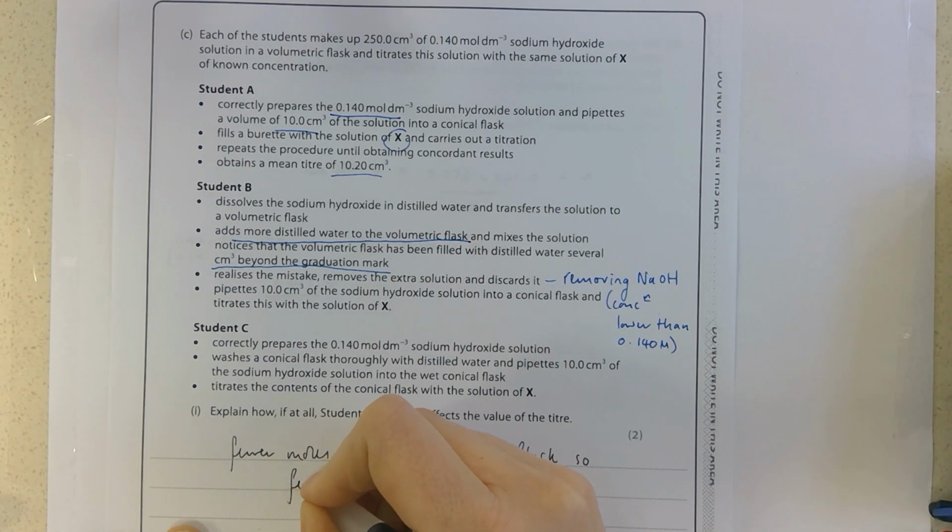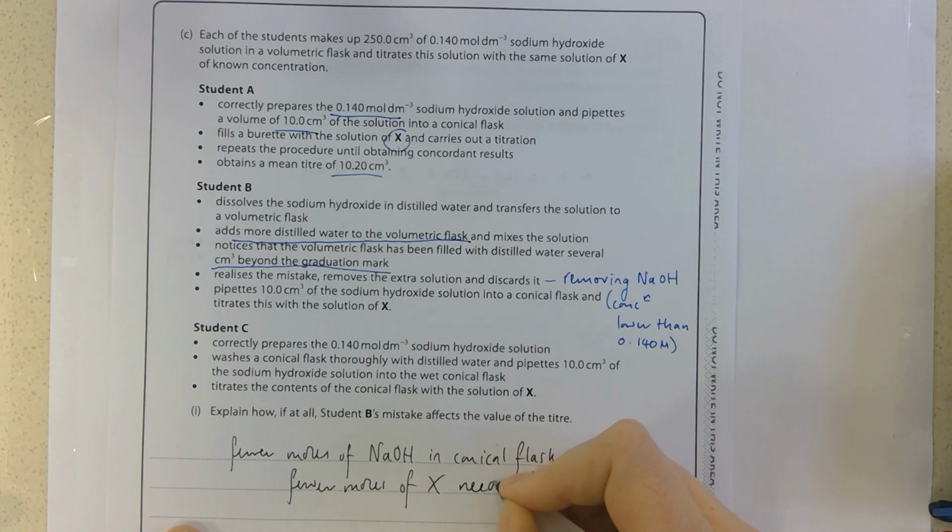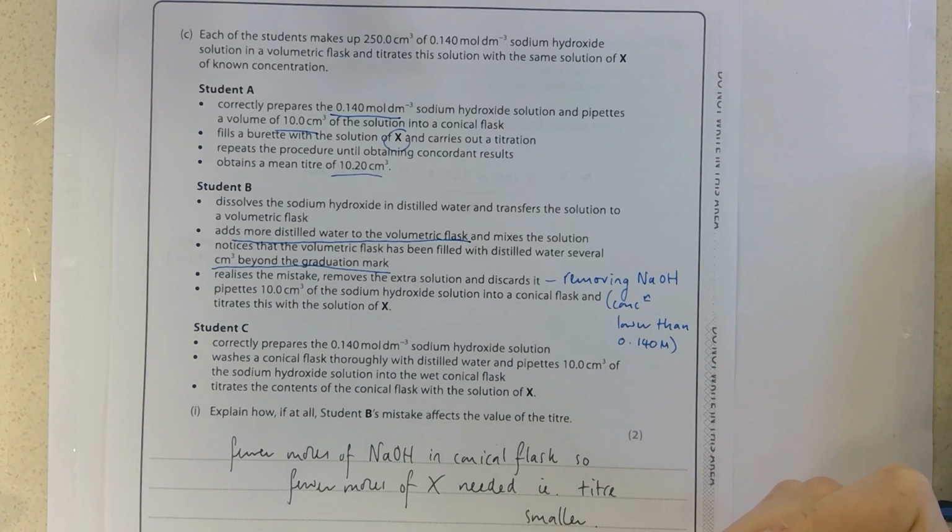So fewer moles of X needed, i.e. the titer will be lower. Titer smaller. Okay, and looking at the mark scheme, it says, hang on.